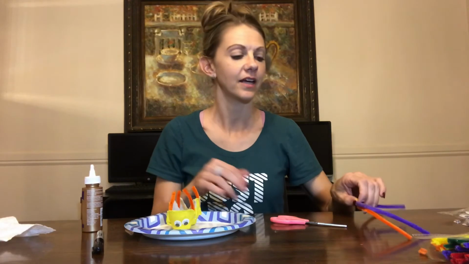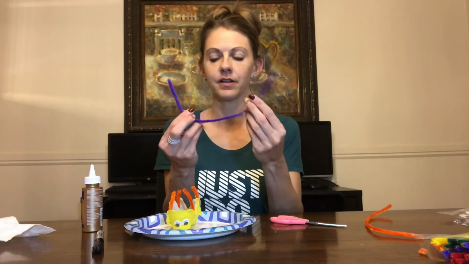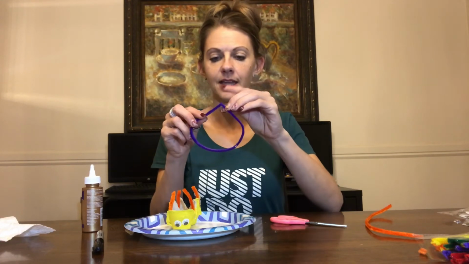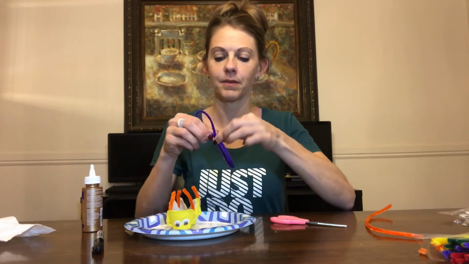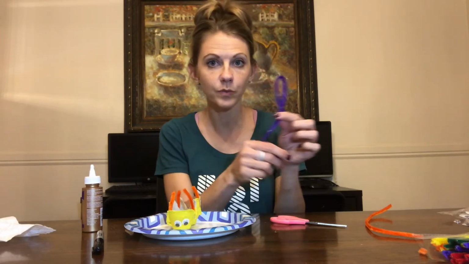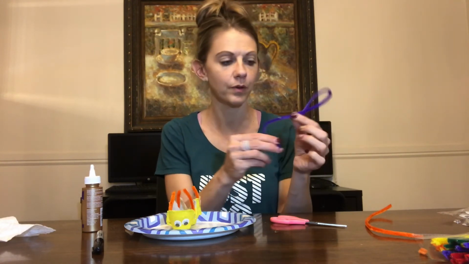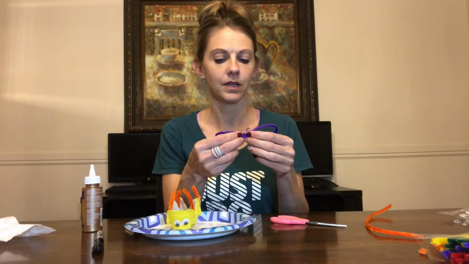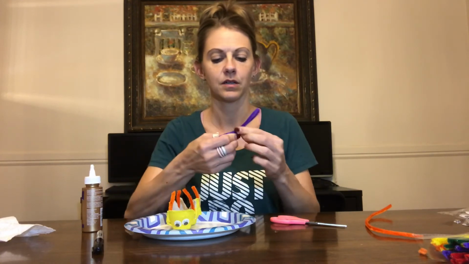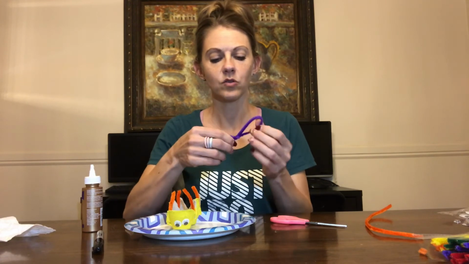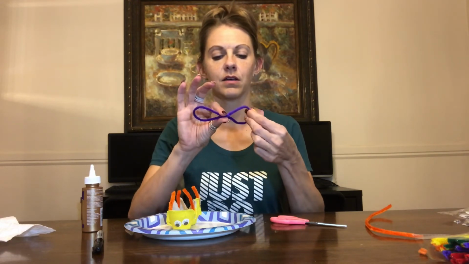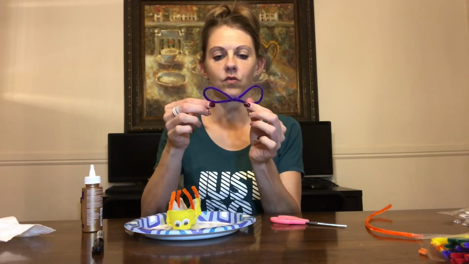So the next couple things that we need is we need to make his wings so he can fly. So I picked a different color of pipe cleaner. I picked purple, and I'm gonna take this and bend these into the middle and twist, twist. See that, how I made a little loop-de-loop? Do you see that loop-de-loop? I'm gonna bend this one in and twist, twist. So I have 2 shapes here that look almost like an oval. See that? Almost like an oval.